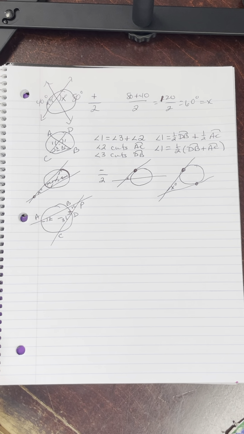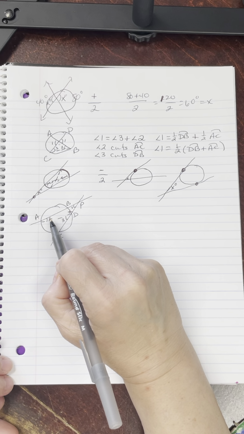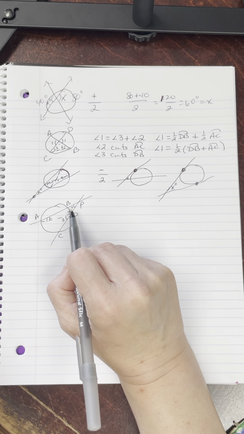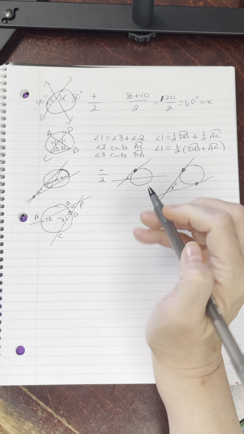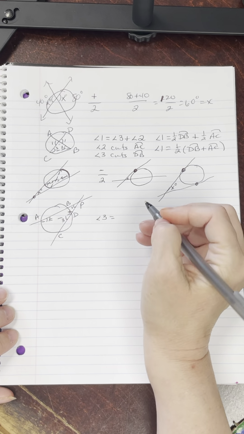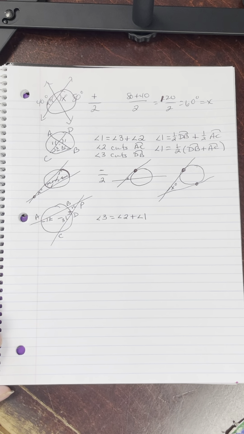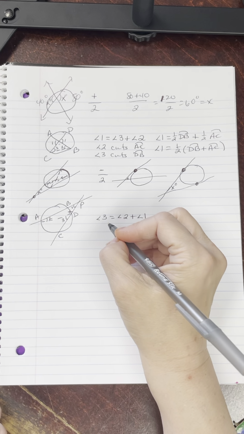Okay, so we know that angle 3 is the one on the outside. So angle 3 is going to match with the same rule we used before, angle 2 plus angle 1, because they are the remote interior angles.